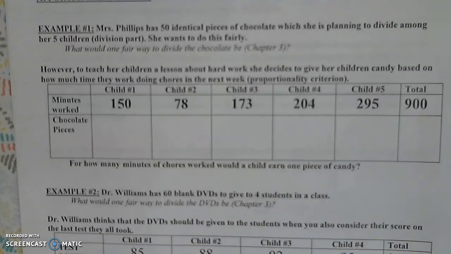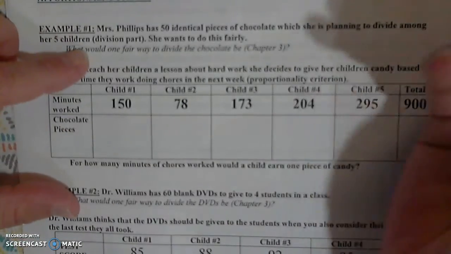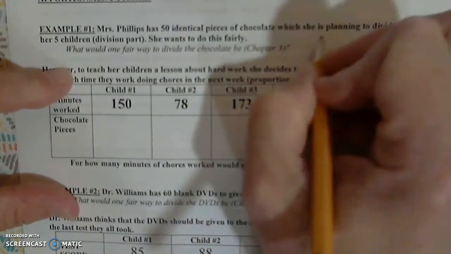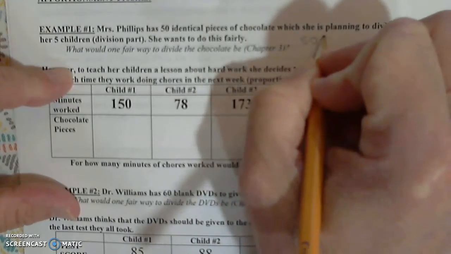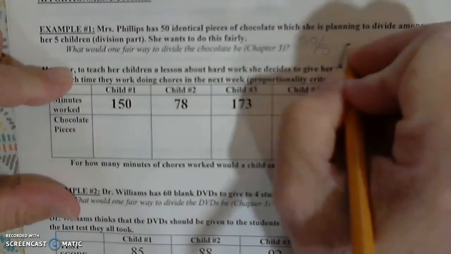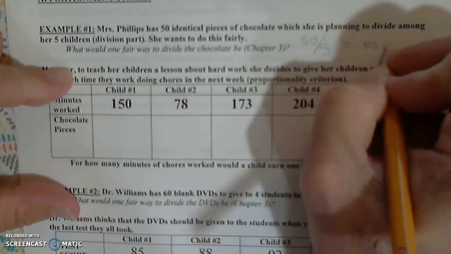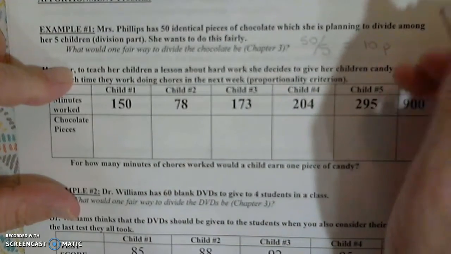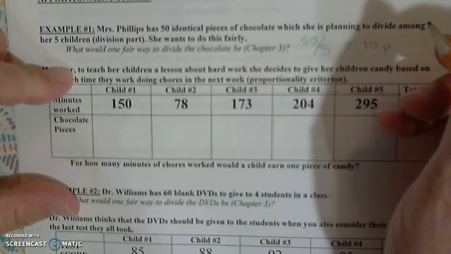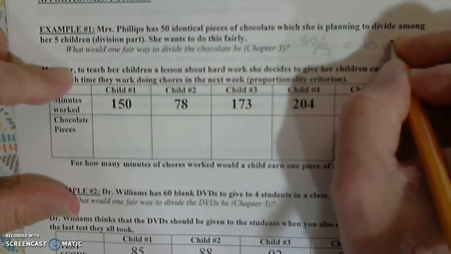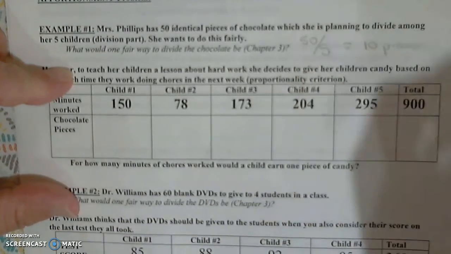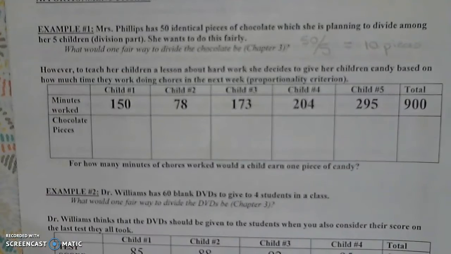Well, there are 50 pieces of chocolate. We're going to divide by the 5 kids. So each kid's going to get 10 pieces, right? That would be what we learned in the last chapter would be our fair share. Each child gets 10 pieces of chocolate.